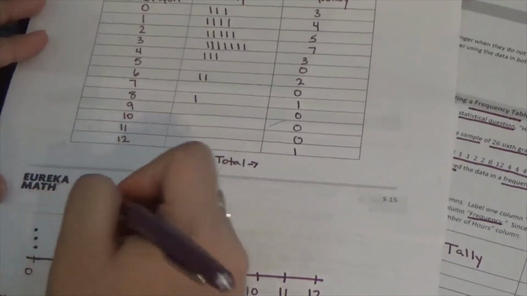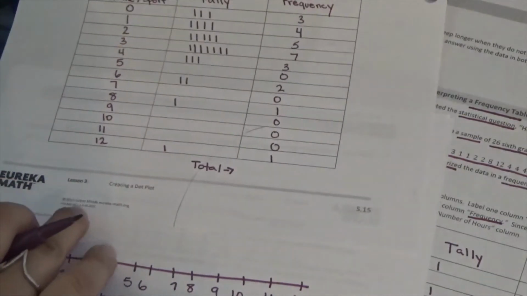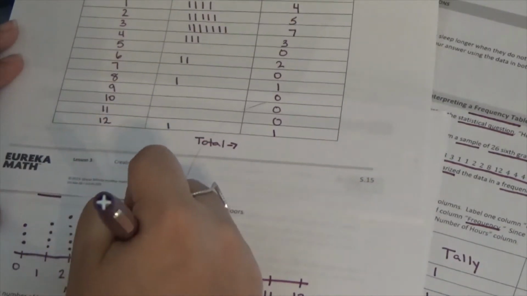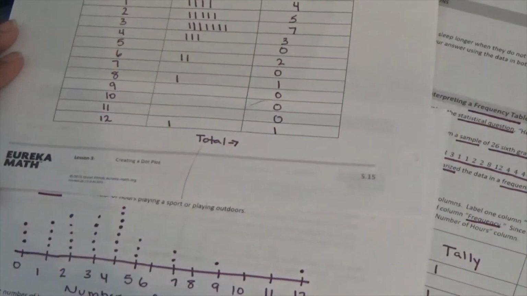And you just keep going like that until you have a completed result. It is okay to have numbers that don't have anything above them, because there are no people who play 6 hours, and that is okay.